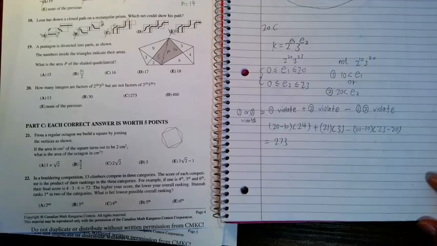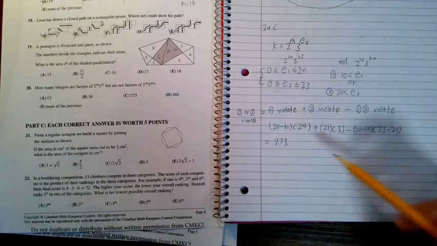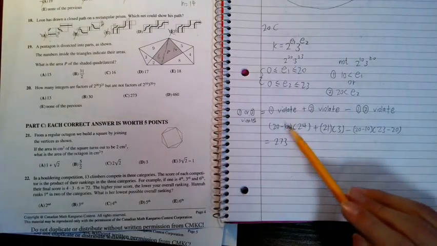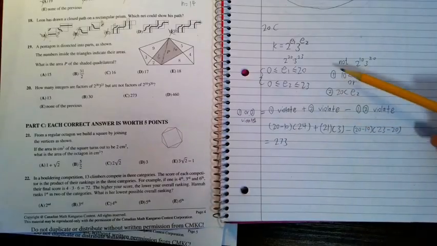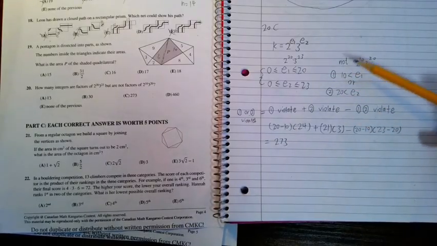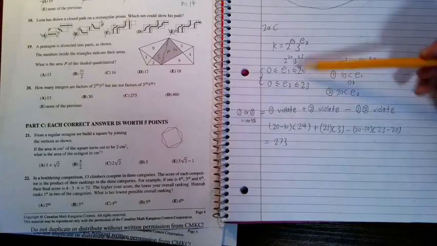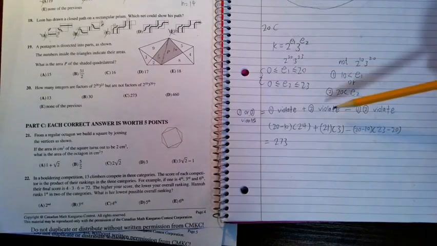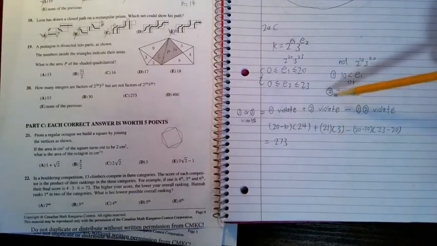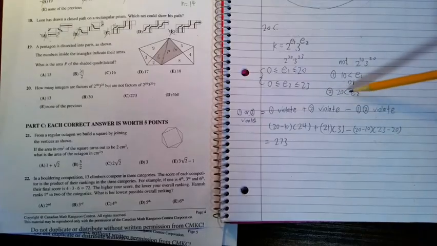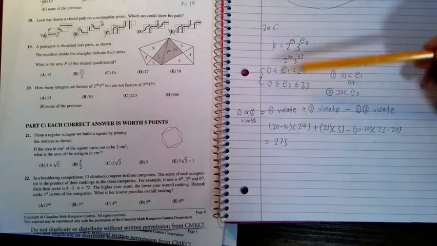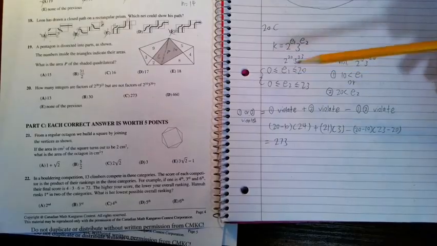So this is the number of ways that rule number 1 is being violated while this condition is being satisfied, and this is where rule number 2 is being violated while this condition is being satisfied.